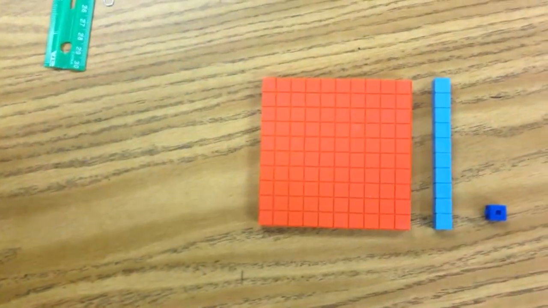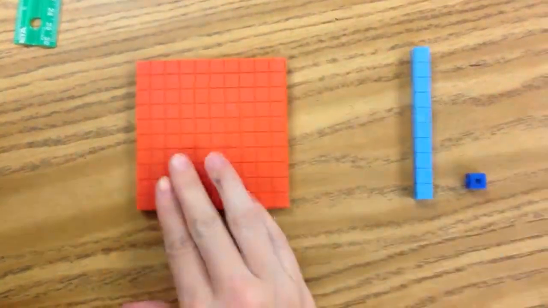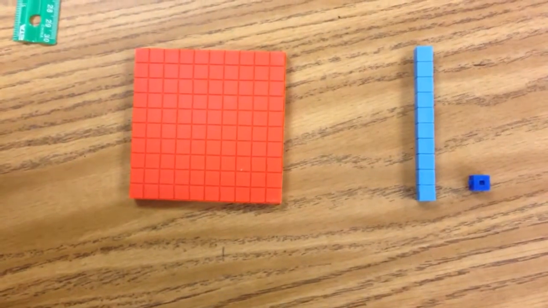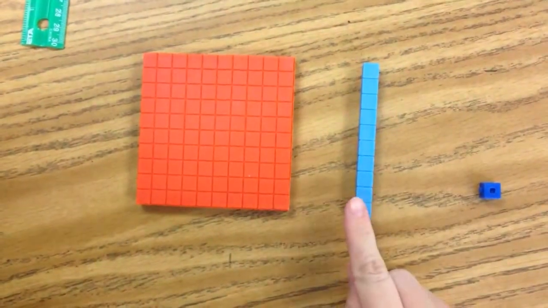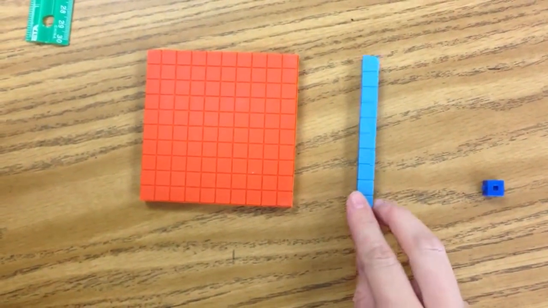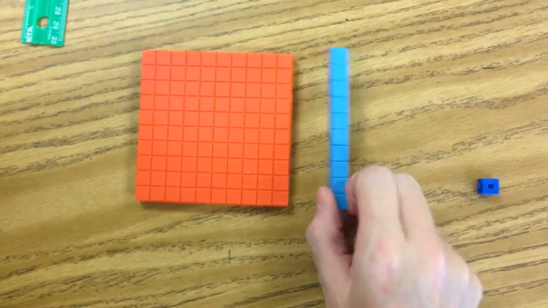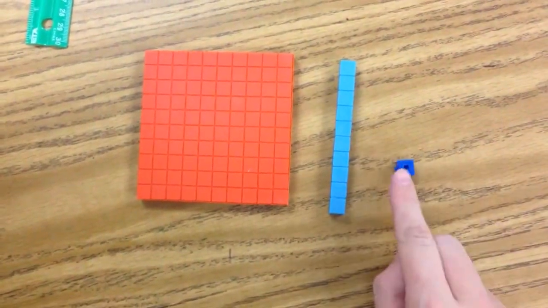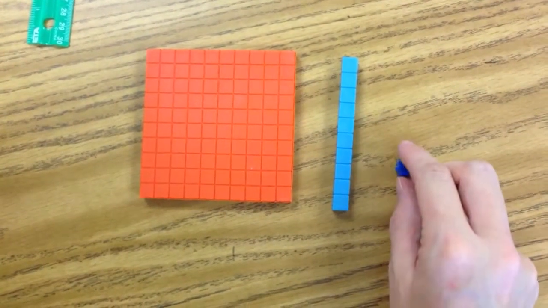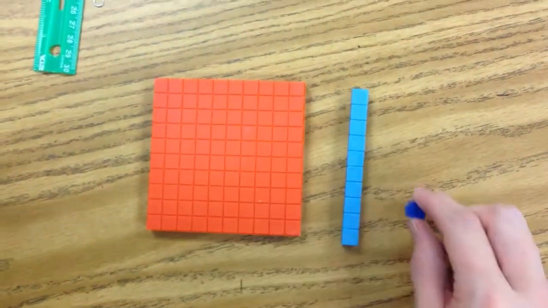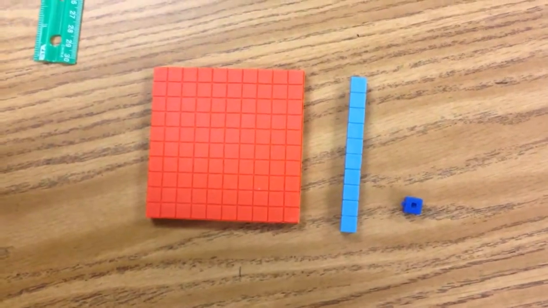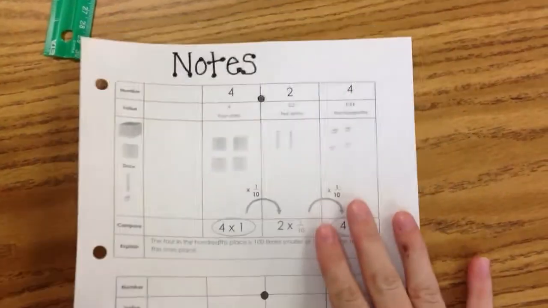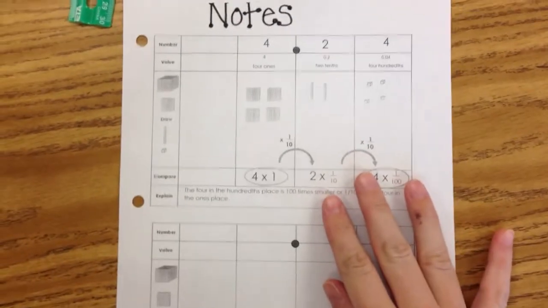If we represented the one whole with just our 100s grid, then the long piece would represent 1/10, because again, it is 1/10 of this piece. And this piece would represent 1/100th, because 100 of them fit into here. We're going to take those pieces and look at the examples from class.